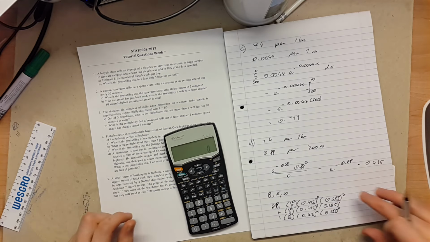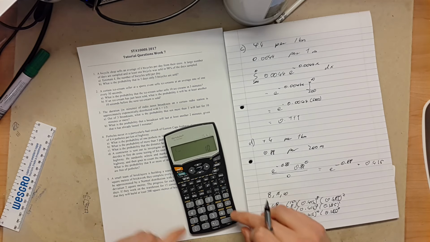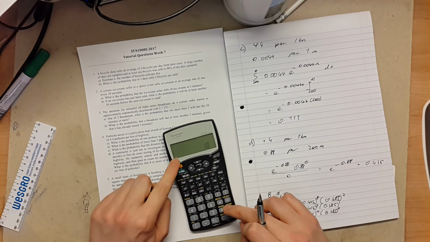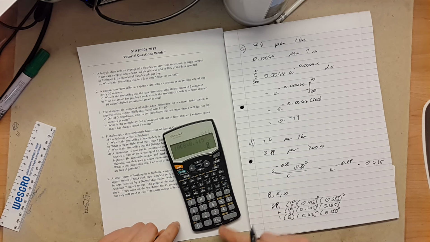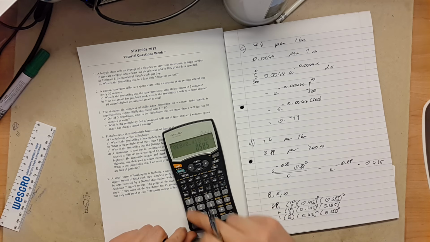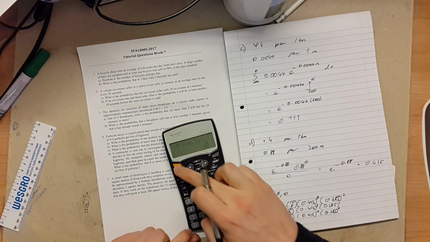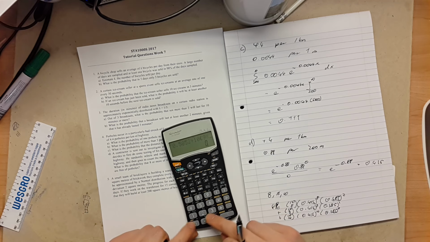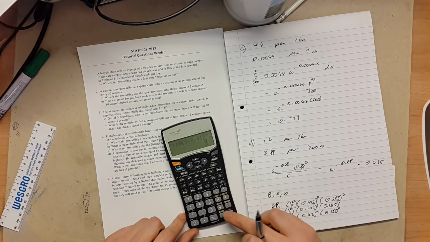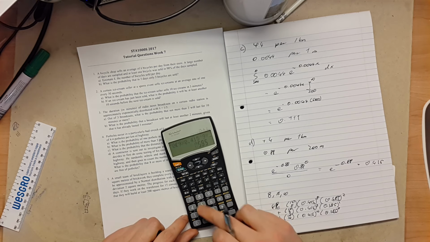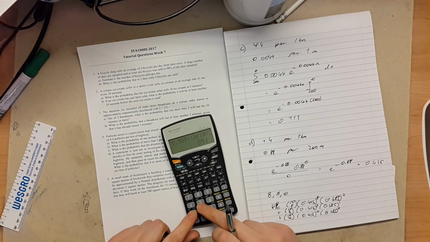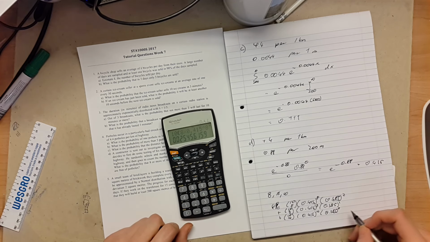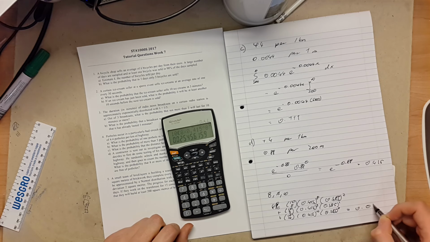And we use our calculator to find out what that is equal to. So we have 10 choose 8 times 0.415 to the power of 8, times 0.585 to the power of 2, plus 10 choose 9 times 0.415 to the power of 9 times 0.585, plus 10 choose 10 times 0.415 to the power of 10, and there we go, and we end up with 0.025.